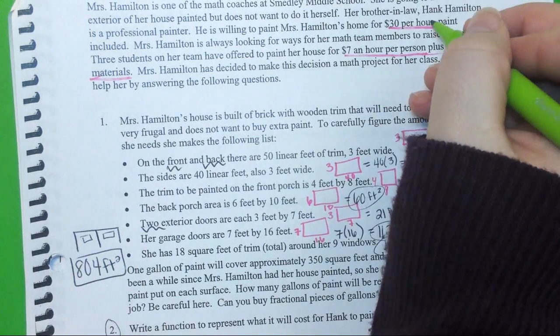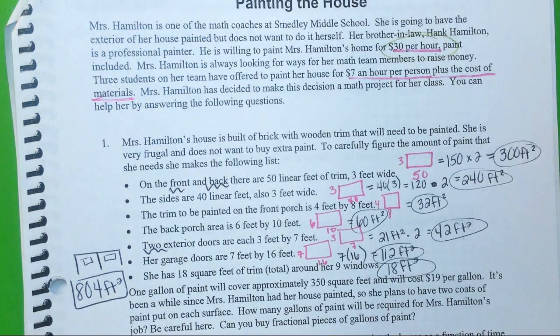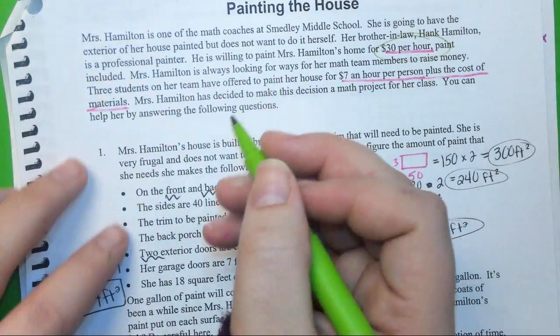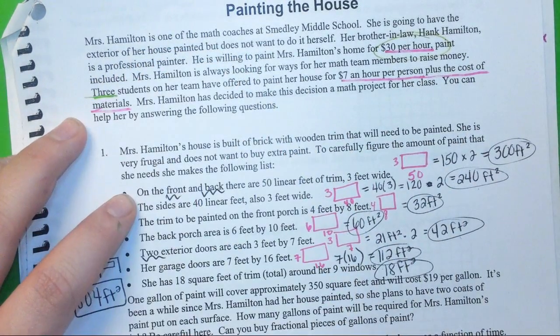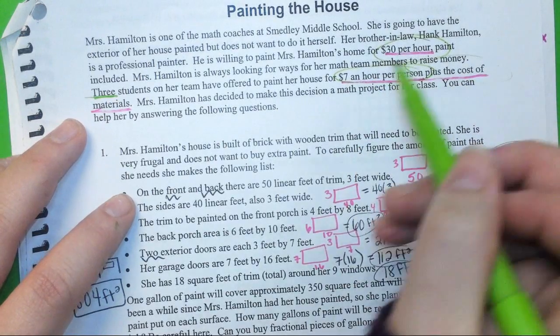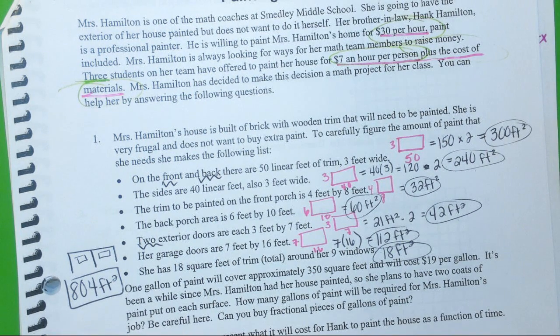Her brother-in-law was going to do $30 per hour. Flat rate. He already has supplies and everything because he's a painter. Whereas the math team members, and there are 3 students on her team, they're going to do $7 an hour plus the cost of the materials. So that's why she's trying to figure out how much paint she needs to buy, because she has to buy the paint for them. And I think it's silly because she probably also has to buy the brushes and some other things that we're not factoring into our scenario.